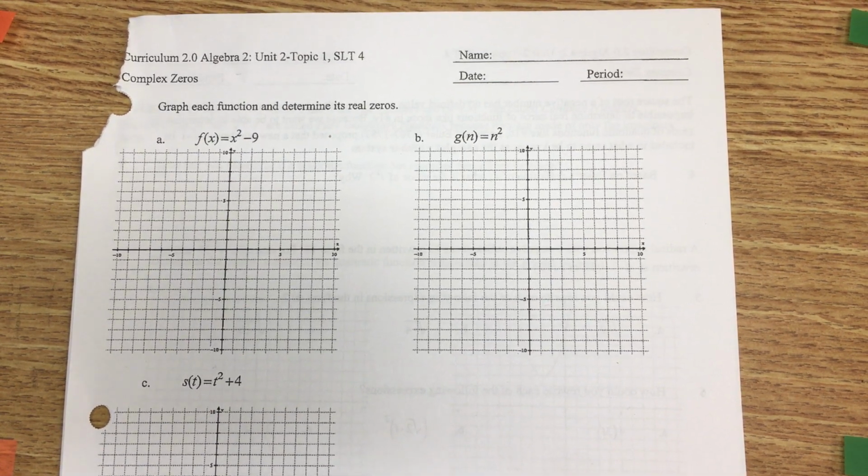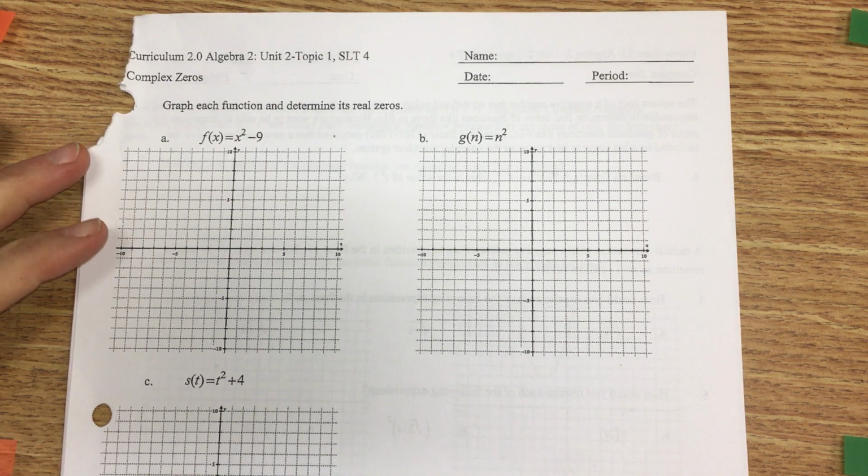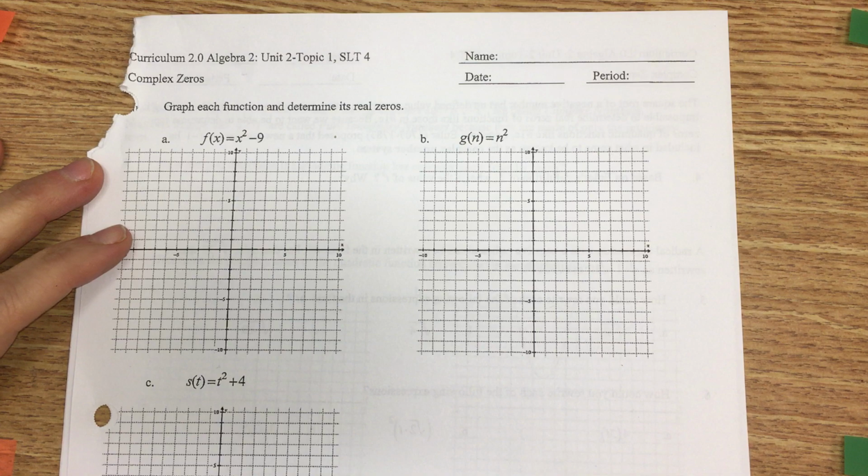This is going to be a lesson on Student Learning Task 4, Quadratics and Complex Zeros. So if you could please turn to page 43, you'll see there are three graphs, and you're asked to graph each function and determine its real zeros.